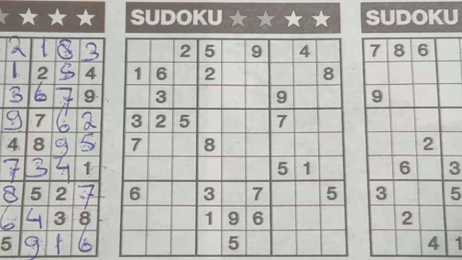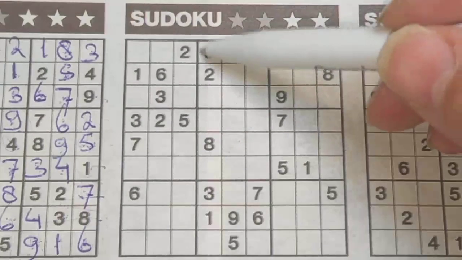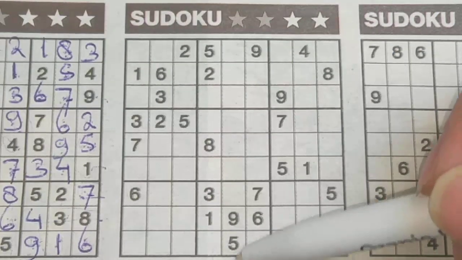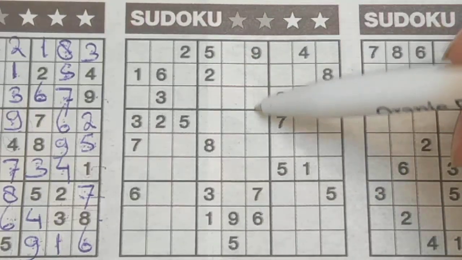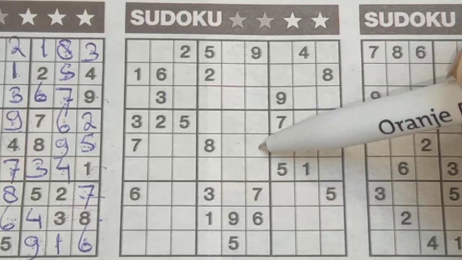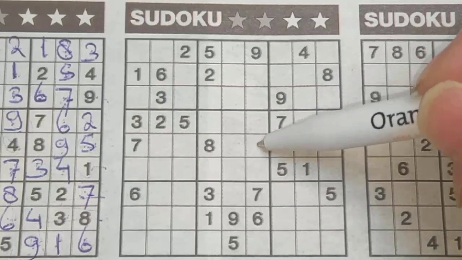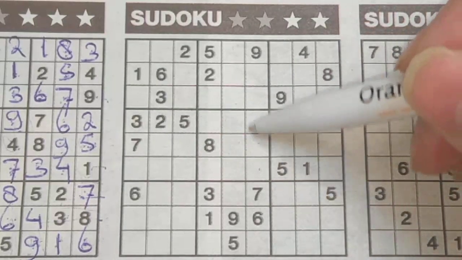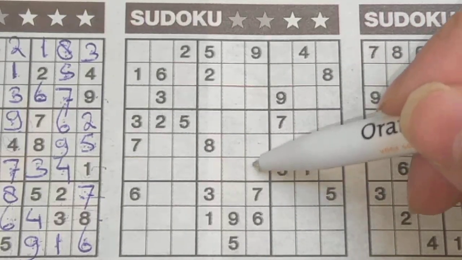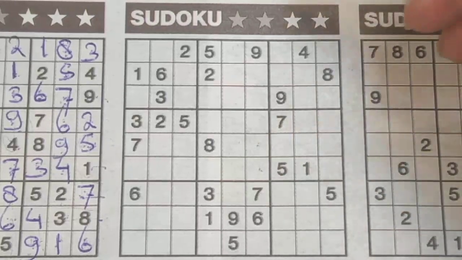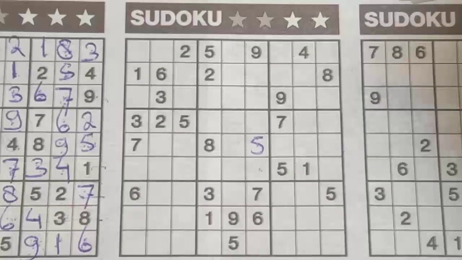So let's get started. Alright, I see a 5 in this column, a 5 in the middle column. So in the column next, the only 3 places for the 5 should be here, here or there. But I see a 5 here, no 5 there. Here a 5, no 5 there. Only 1 place for the 5 should be there.